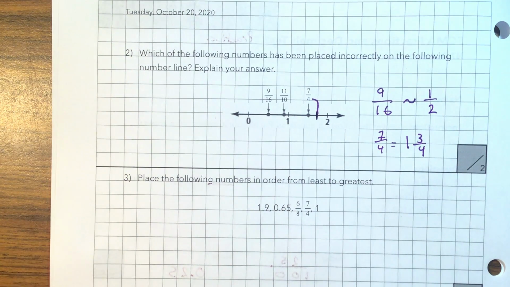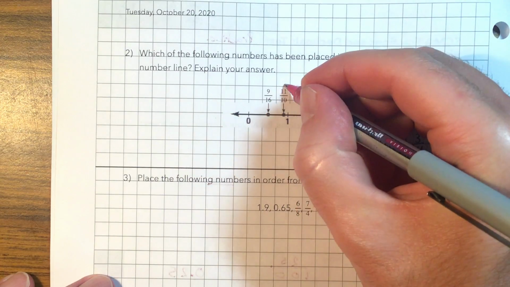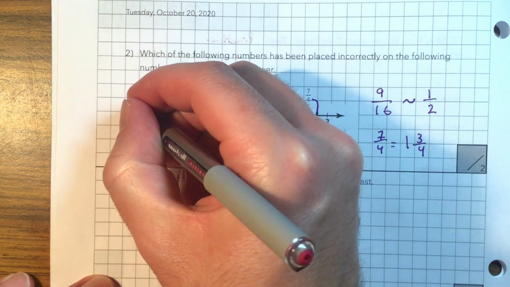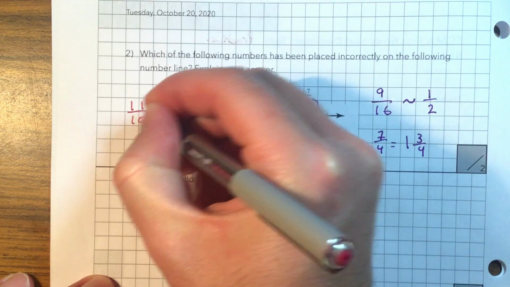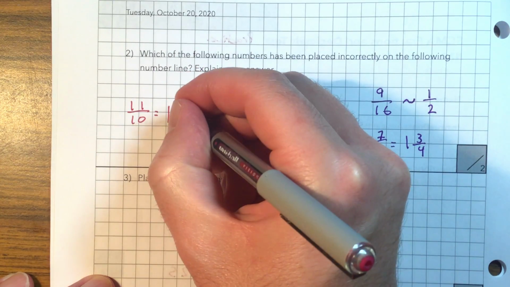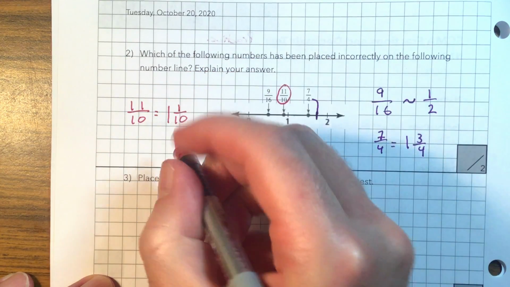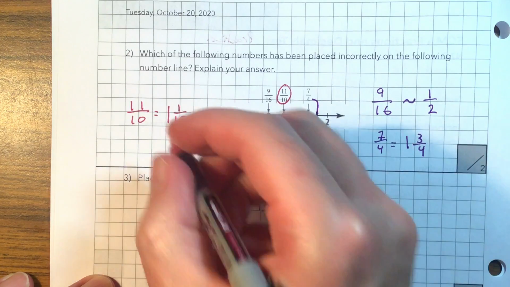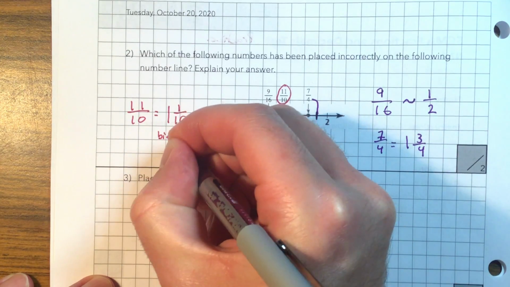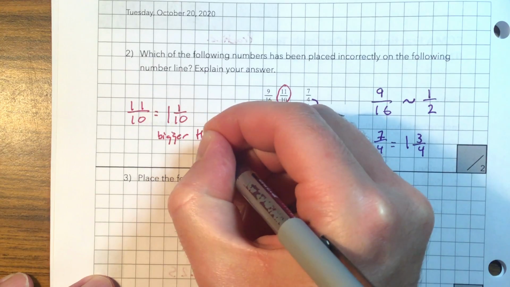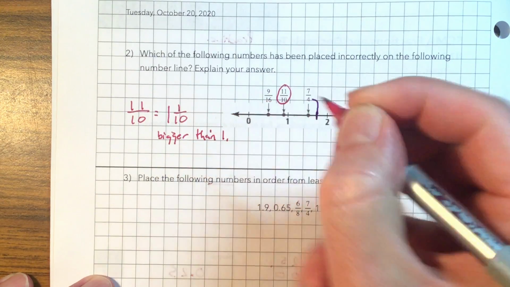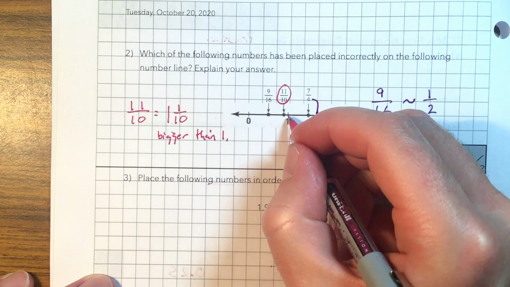But let's look at 11 over 10. 11 over 10. That's equal to 1 whole and 1/10. That's bigger than 1. Right, this is bigger than 1. And on here, it's lower than 1 on our benchmark.